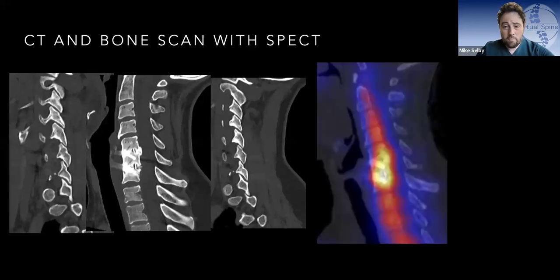This, to me, is the best possible test for diagnosis of non-union in the spine. And this is a high quality bone scan with SPECT. And this shows intense ongoing activity. Now we are 7 years down the line in this area.